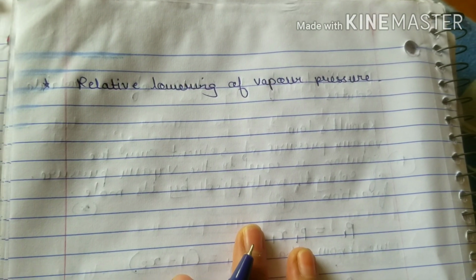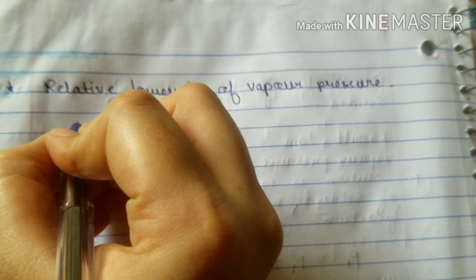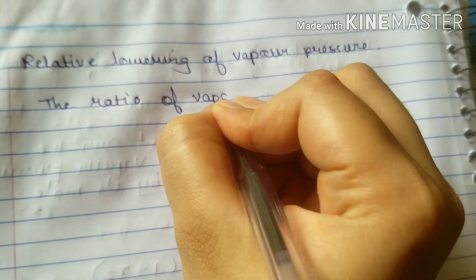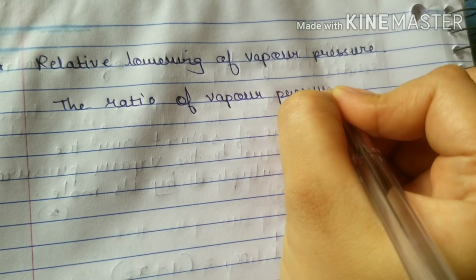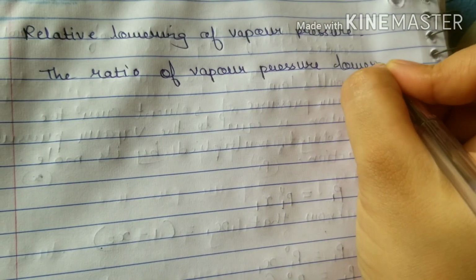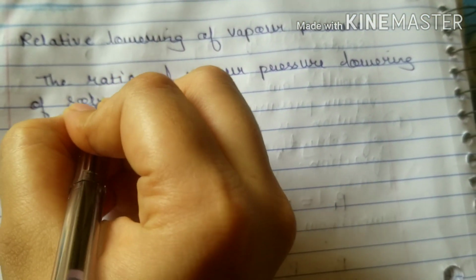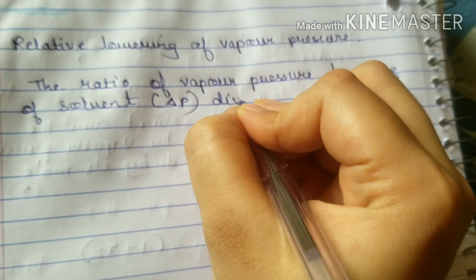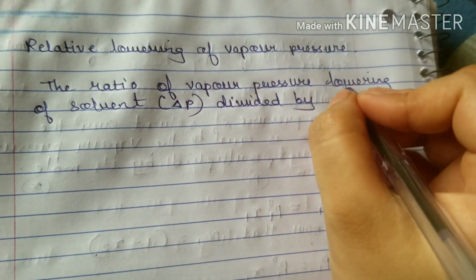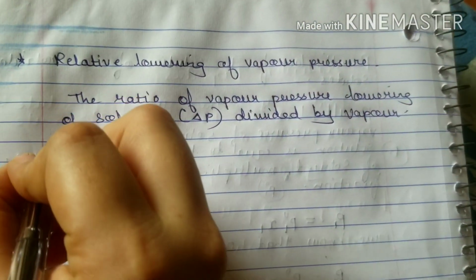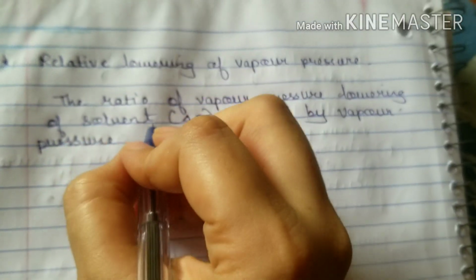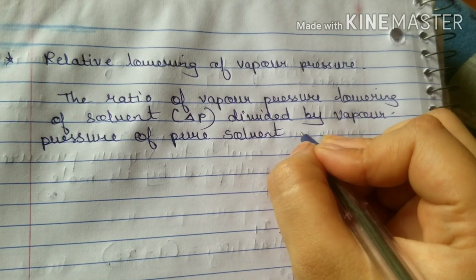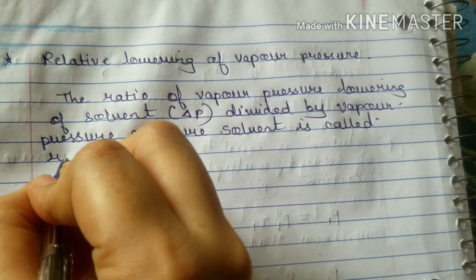Now, what is this relative lowering of vapor pressure? The definition is the ratio of vapor pressure lowering of solvent, that is we are talking about delta P now, divided by vapor pressure of pure solvent. This is called relative lowering of vapor pressure.